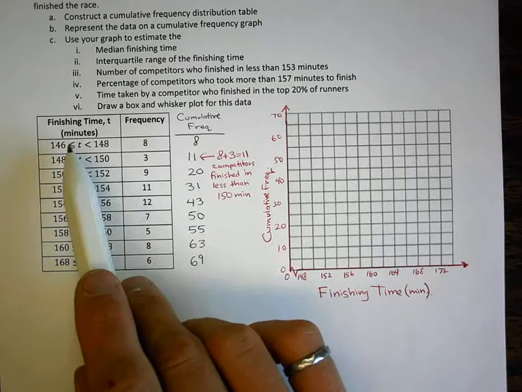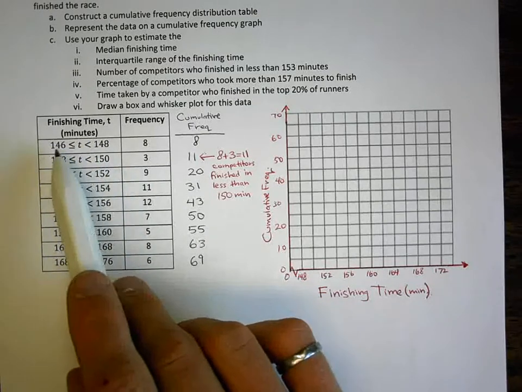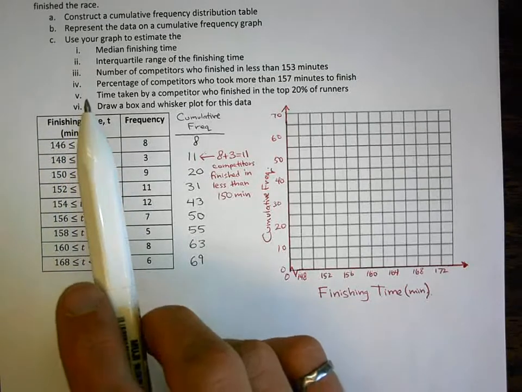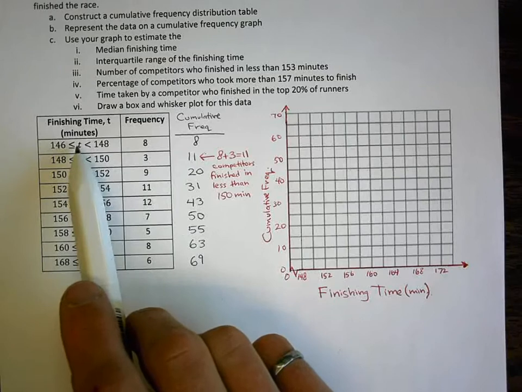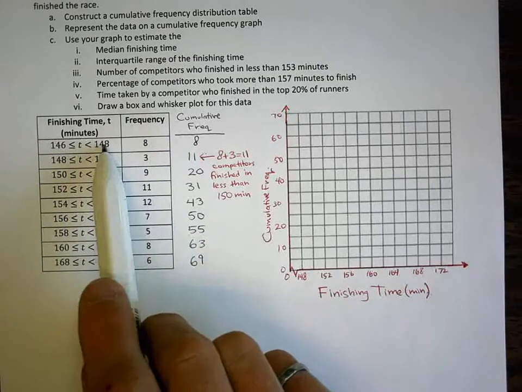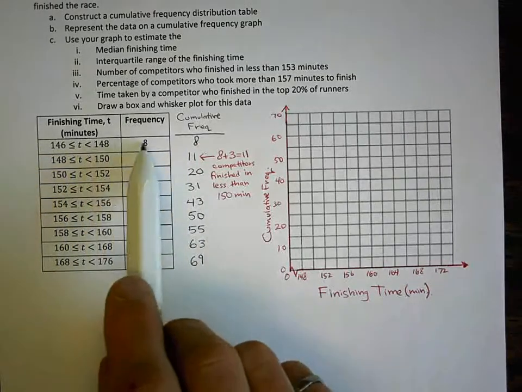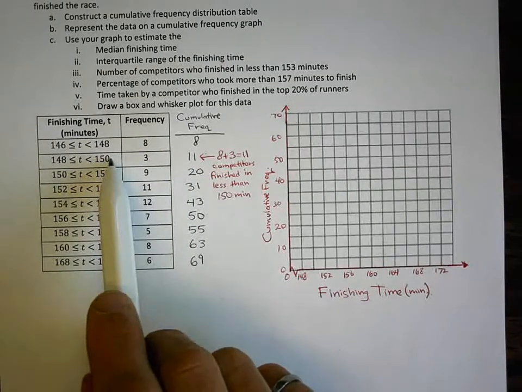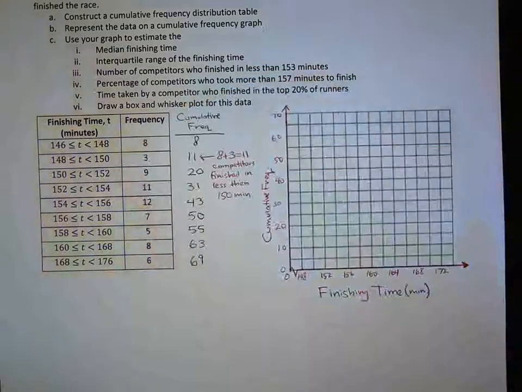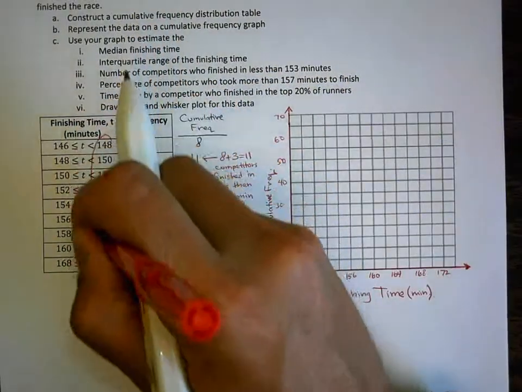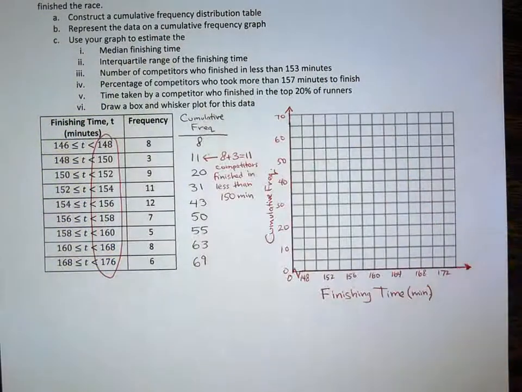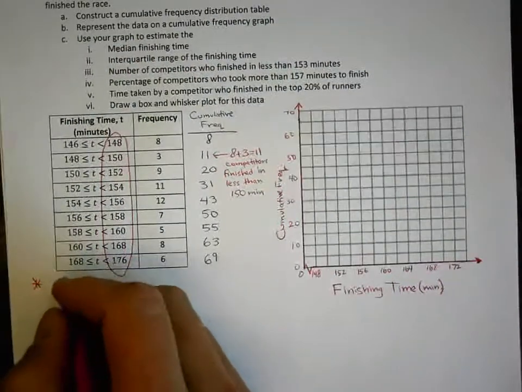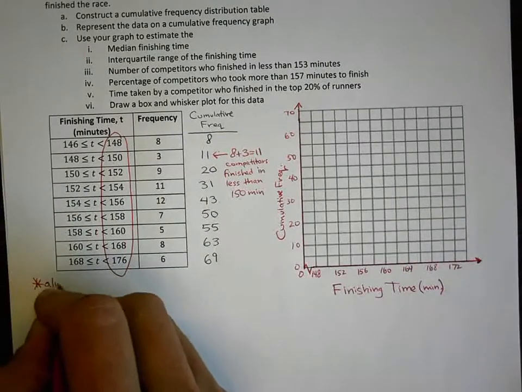You usually do use the central value when you're dealing with grouped frequency data like this, but when we're dealing with cumulative frequency, we're always looking at the cumulative number up to the upper bound. Like this is telling us that the 8 people finished before 148, 11 before 150. So when I graph this data, I'm always going to graph cumulative frequency using the upper bound. This is something that some of you will forget on the quiz, so I'm going to put a note here.